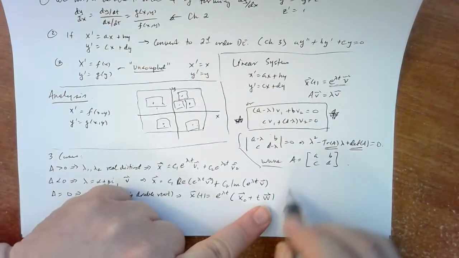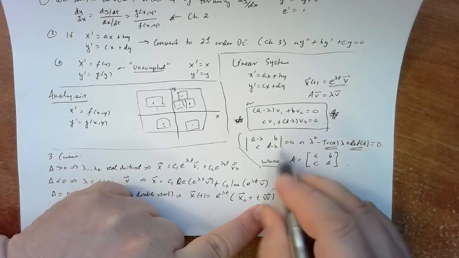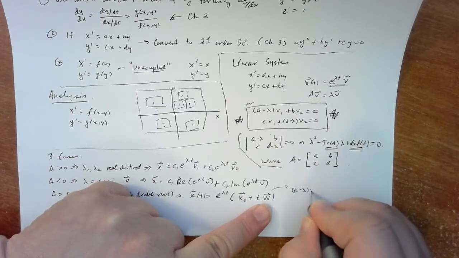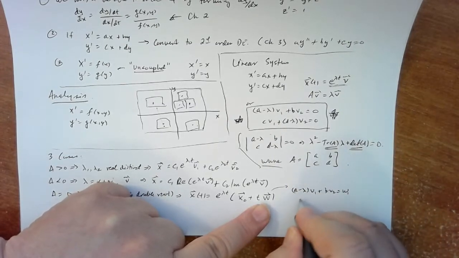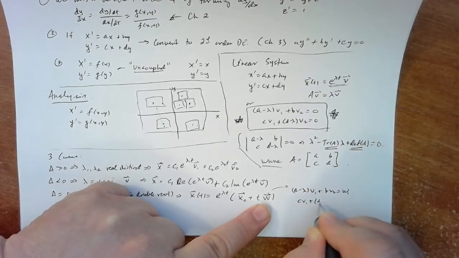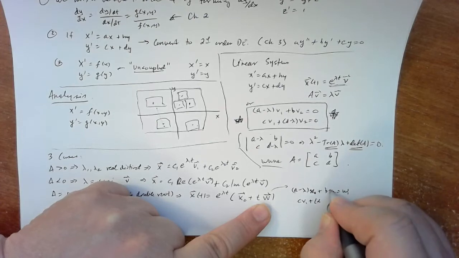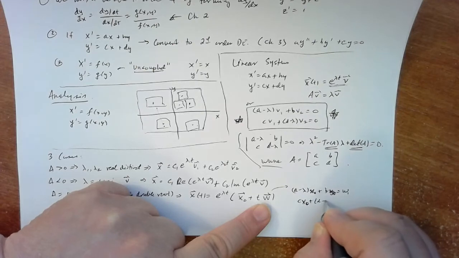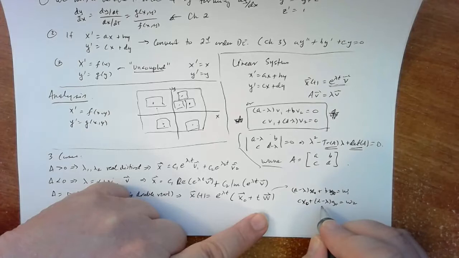where, how do you find w? W is found by something similar to this. It's a minus lambda v1 plus b v2 equals w1, c v1 plus d minus lambda v2 equals w2, oops, you know what, that's x0, y0. I'm copying that instead of writing it. That's x0, y0. Good.